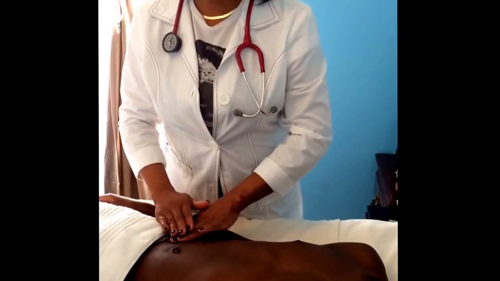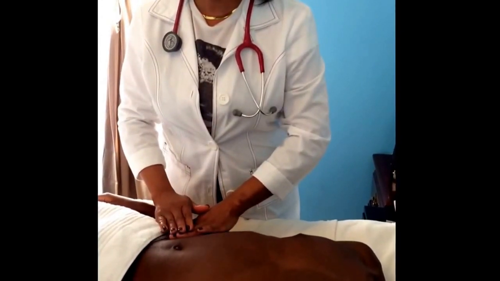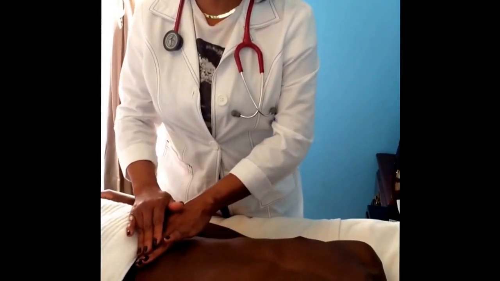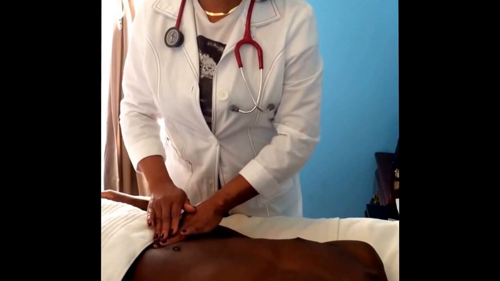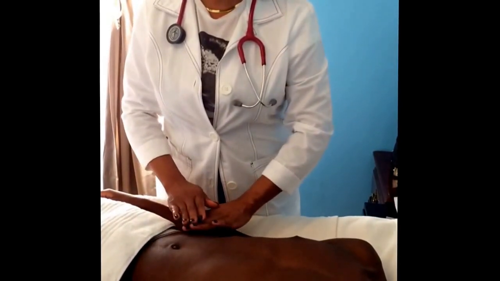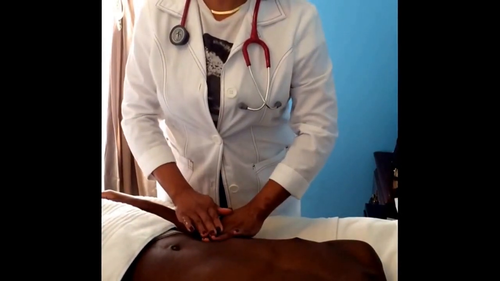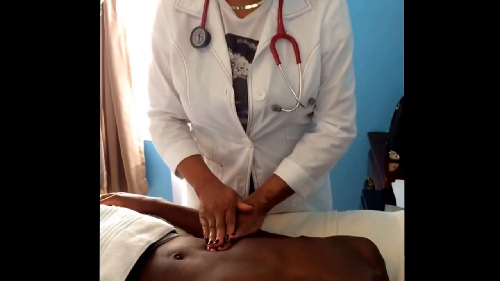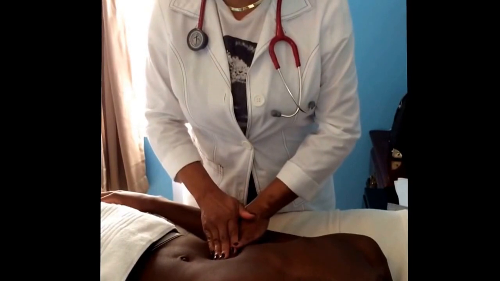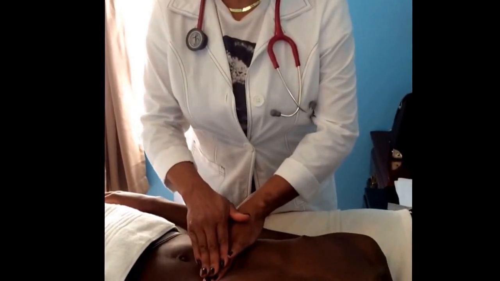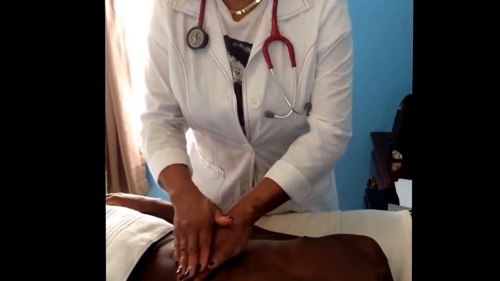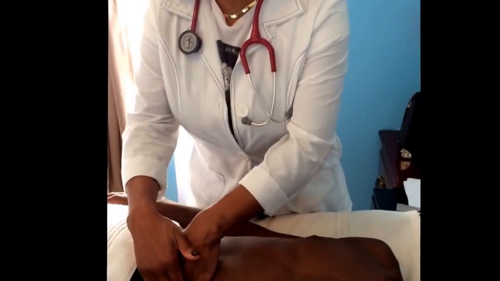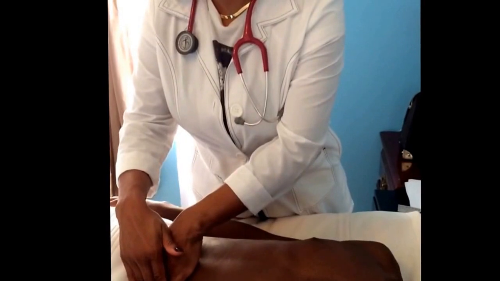Can you take a deep breath in and out for me? Okay, checking to see if there is a presence of any hernias, and all seems to be well there with palpation. Nick, I'm going to do deep now. I use both hands, and I'm really going a little bit deep here. And I'm not feeling anything protruding.